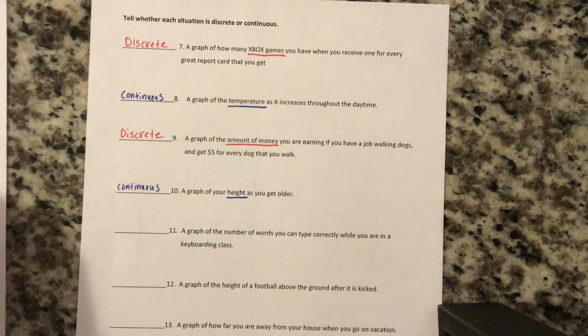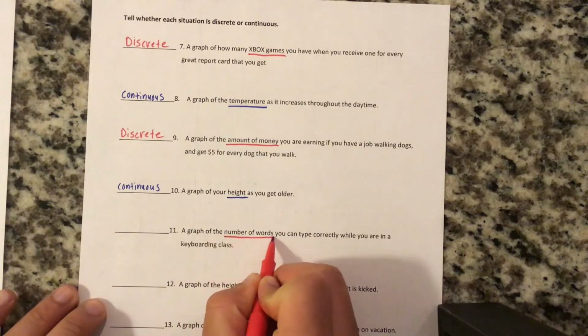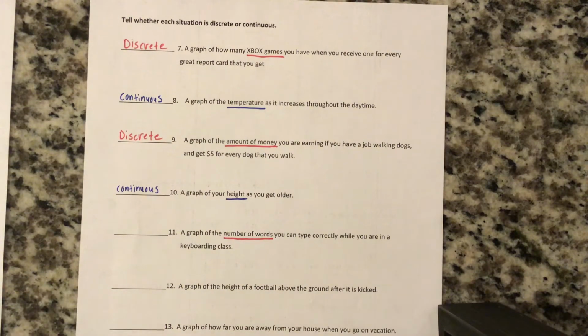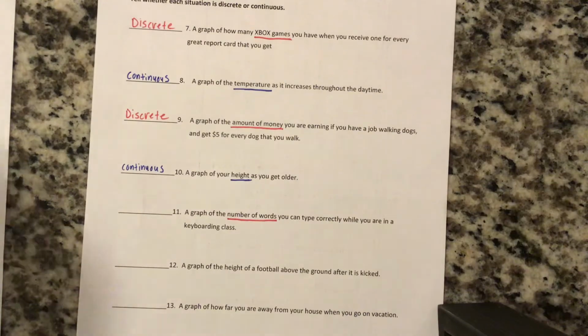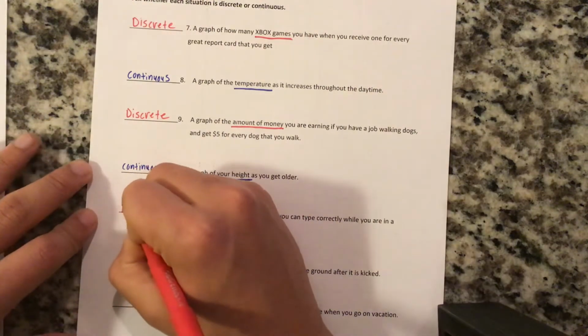Number 11, a graph of the number of words you can type correctly while you are in a keyboarding class. So we're talking about the number of words. You can type 30 words per minute, 28 words per minute, 70 words per minute. But you can't type 30.5 words per minute, or 30.1 words per minute. You can either type a word or you can't type a word. So we're calling this discrete data.